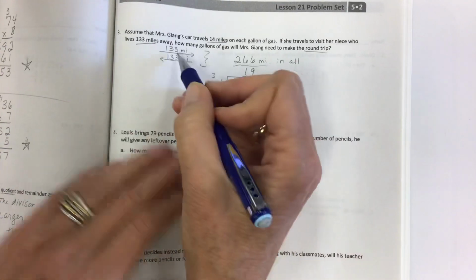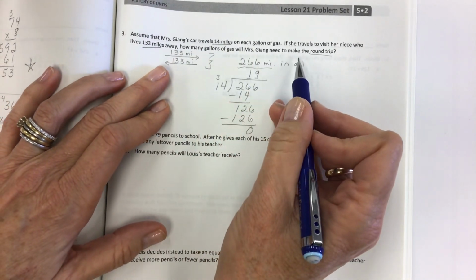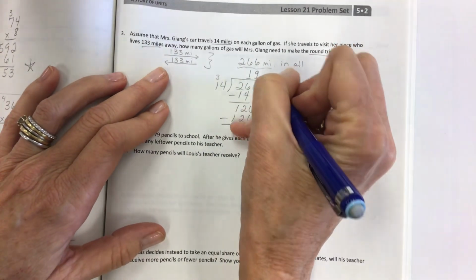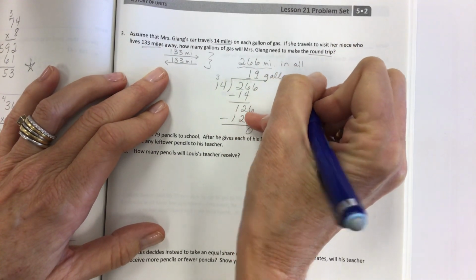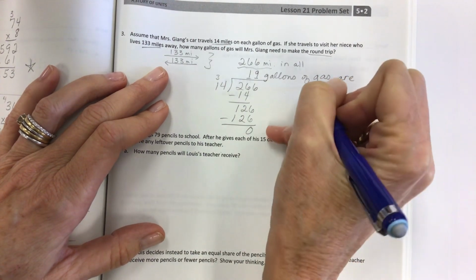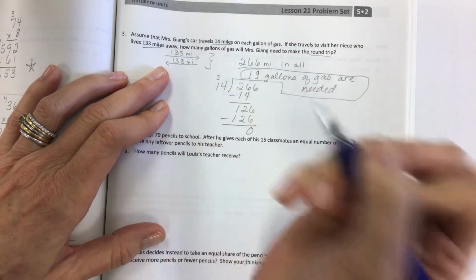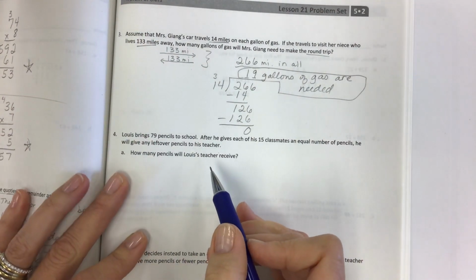So go back to the question. How many gallons of gas will Miss Jiang need to make the round trip? 19 gallons of gas are needed. Okay, and then circle your answer and move on.